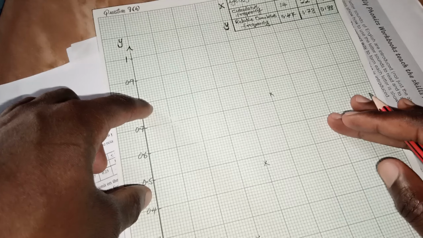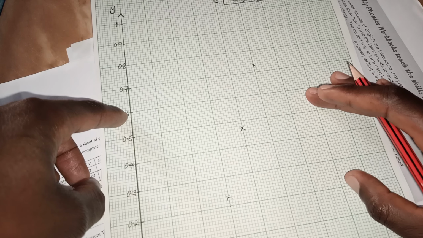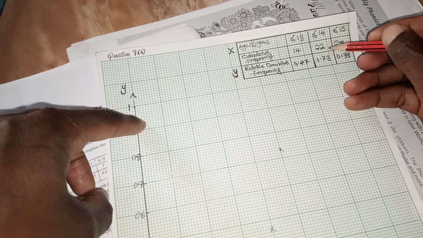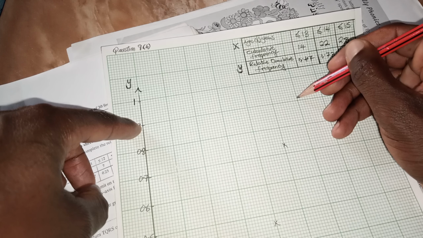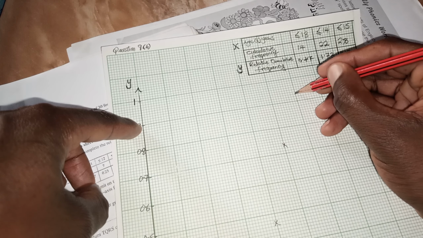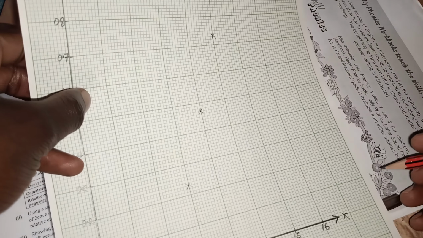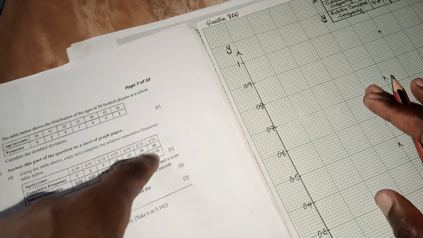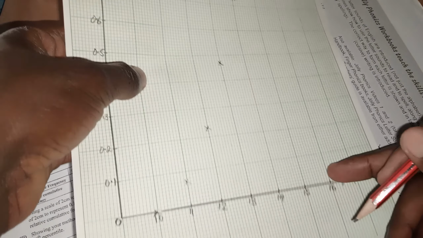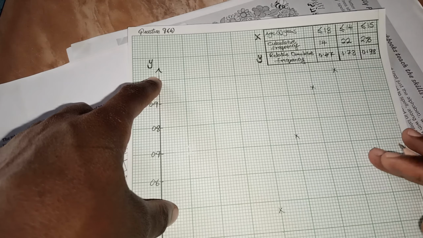The next one is 15, 0.93. 0.9 here, and for 0.93 we count 1, 2, 3. You show your point like that. And the last one is 16, 1. Our 16 is here, and 1 is here, so it will be like that.